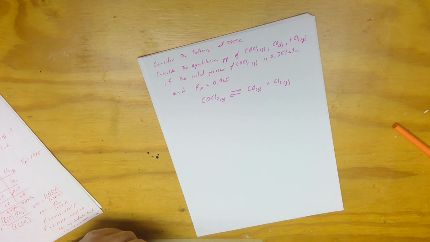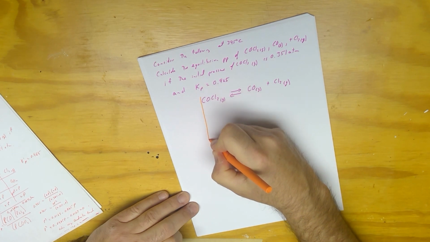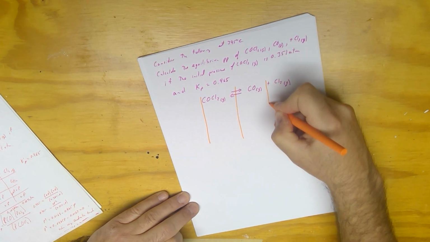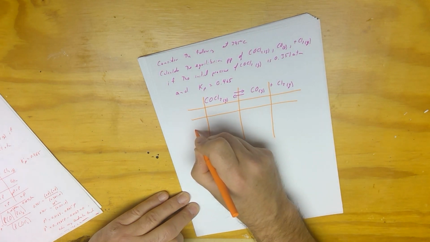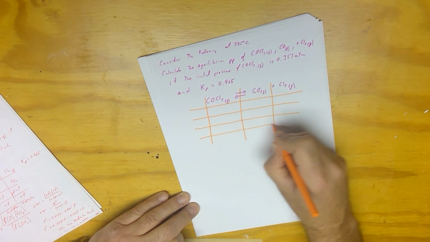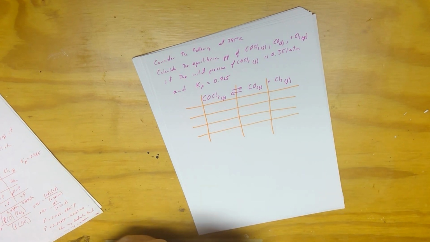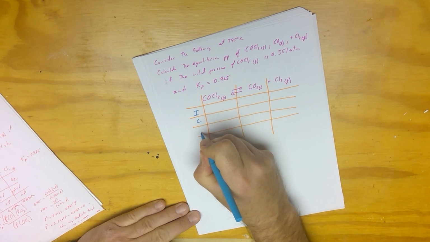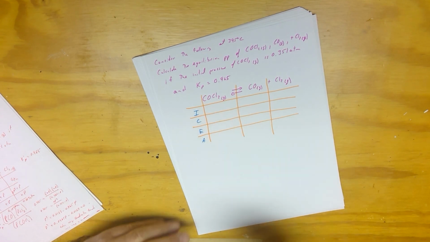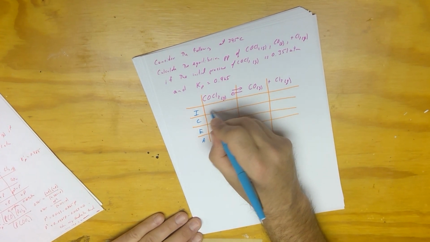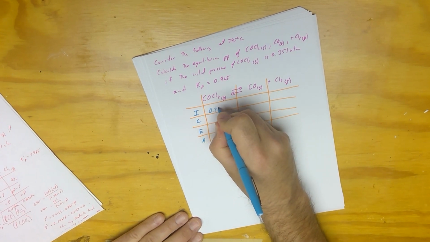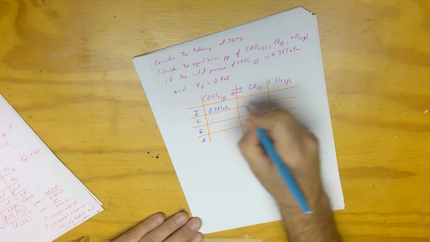All right, well, let's make our ICE table. And let's go ahead and fill in what we know. Okay, so we know that we're starting with 0.351 atmospheres here.